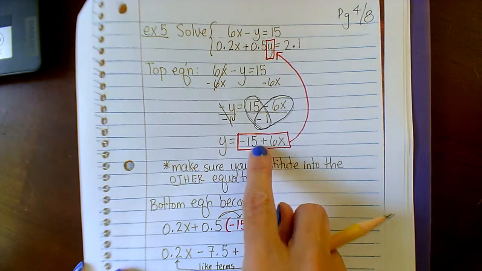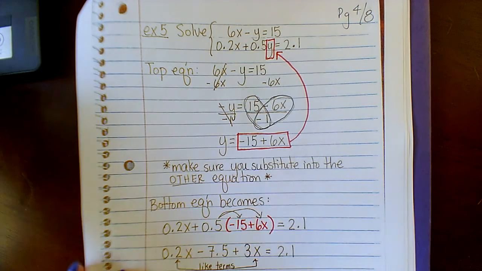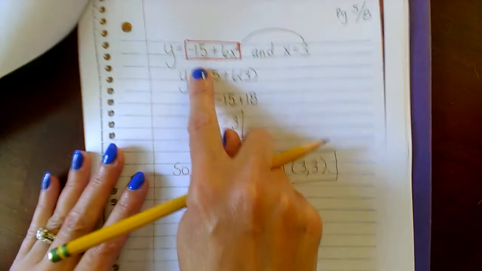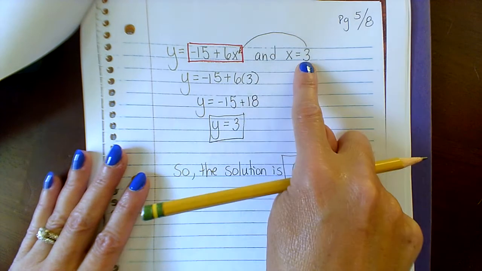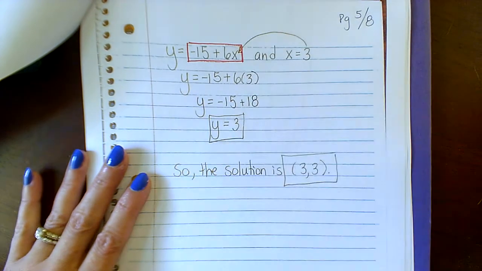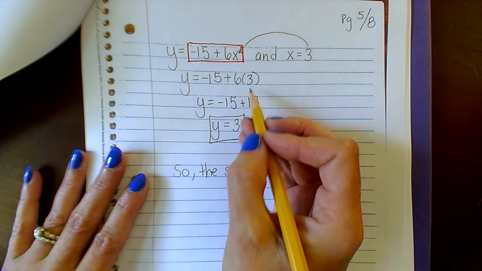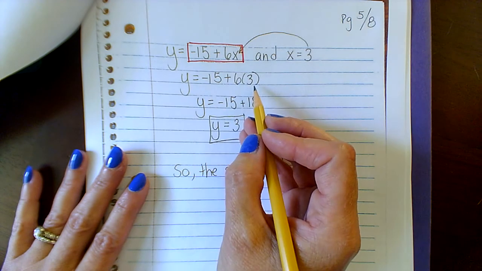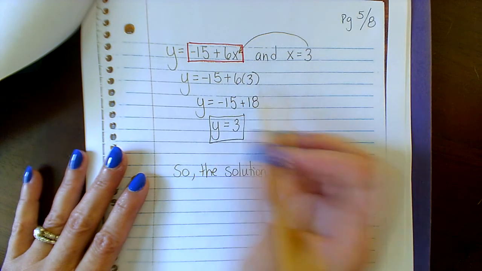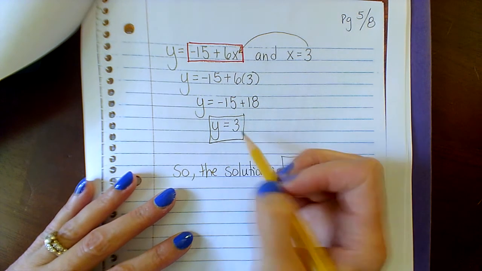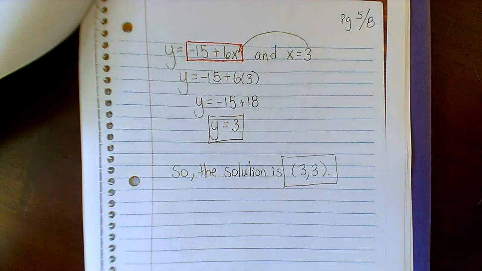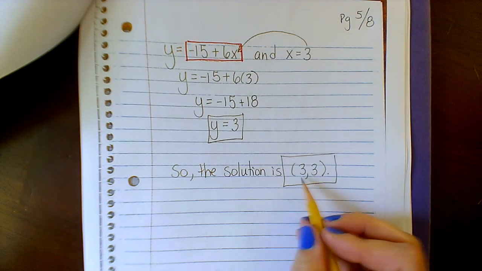We're now going to take that 3 and plug it in right here. I drew this box just to remind you that that's what I'm using. I'm plugging in this answer of 3 into that. You can use your calculator for this if you want. Just do negative 15 plus 6 times 3, all in the calculator at one point. I just chose to multiply that out, so I got y equals 3. It just so happened that both of my answers were the same number.